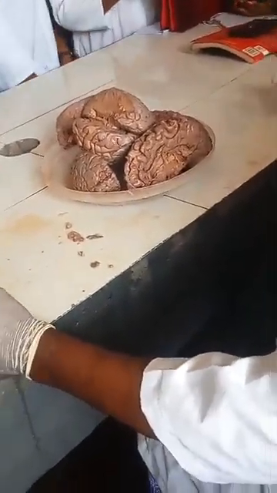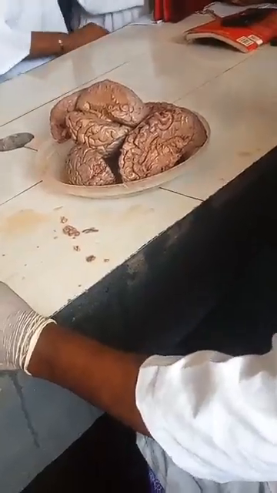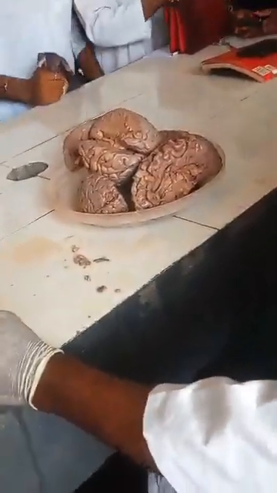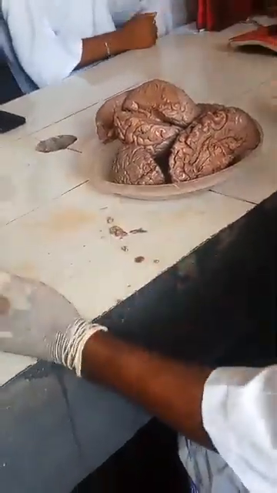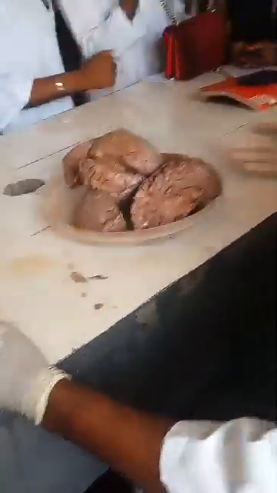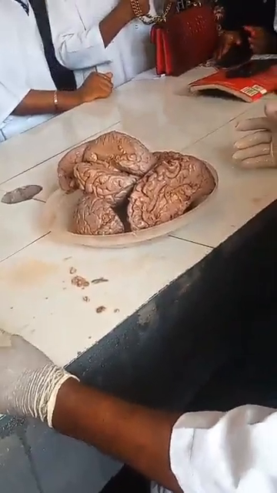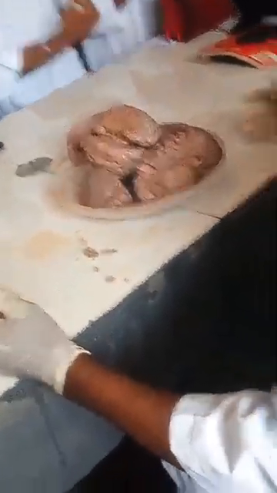But you do osteo flapping. What's that? Along the sutures, you can open the skull and access the brain and operate on it. Osteo flapping.